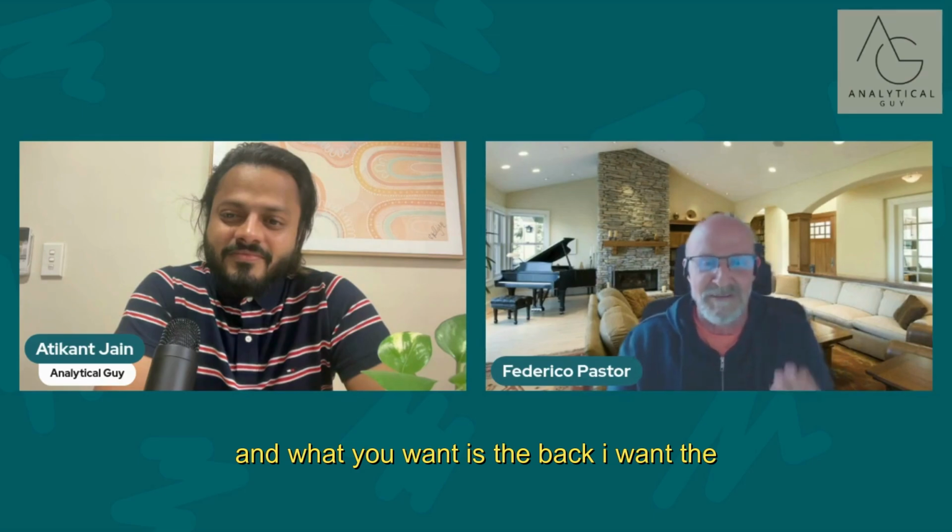Information is anything that has a structure. It's already in a pivot table. You've got visuals, you've got everything. And what you want is the back end. I want the data at the back that I can load in Power BI. I can create my star schema. I can mold it.